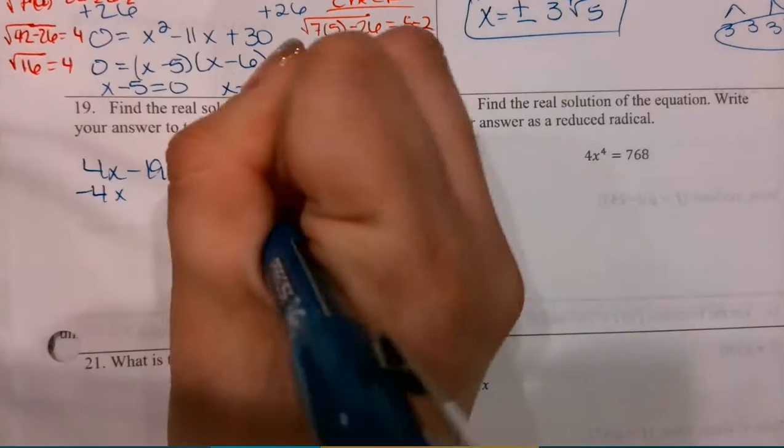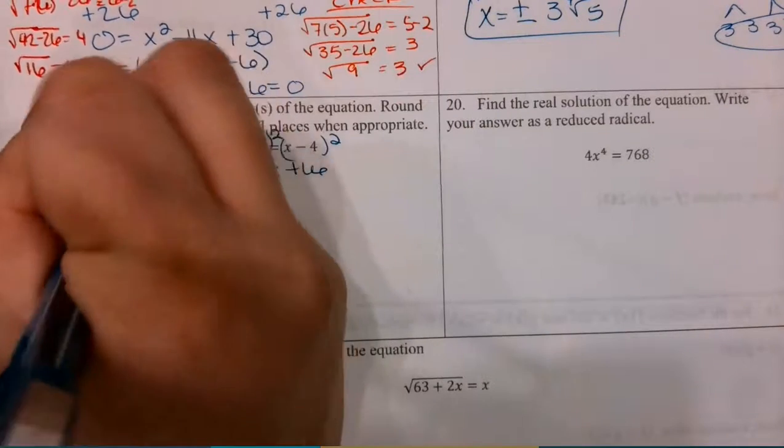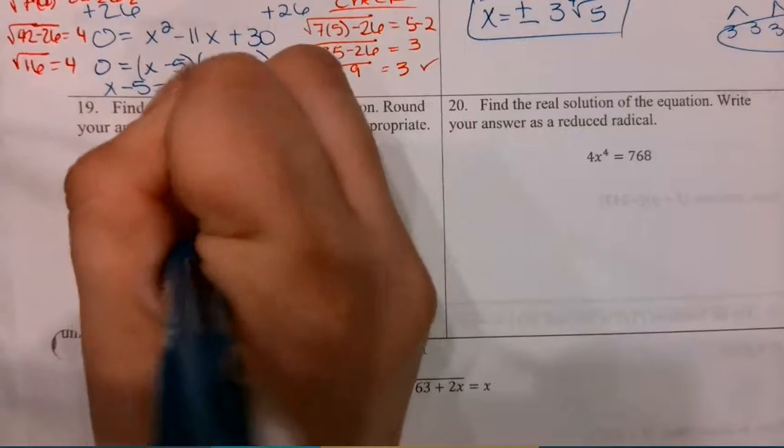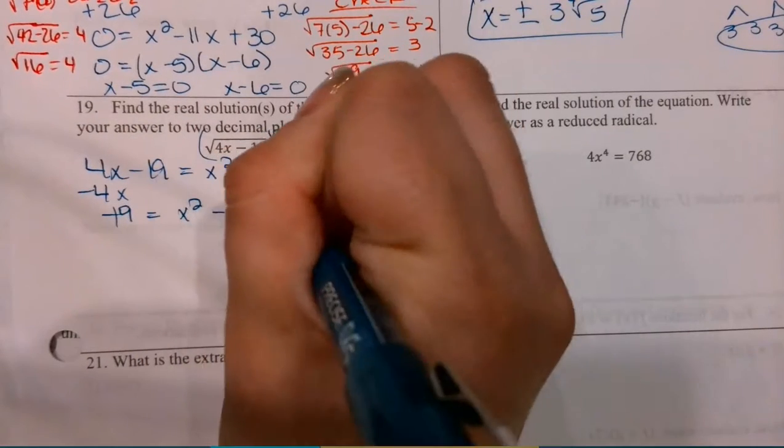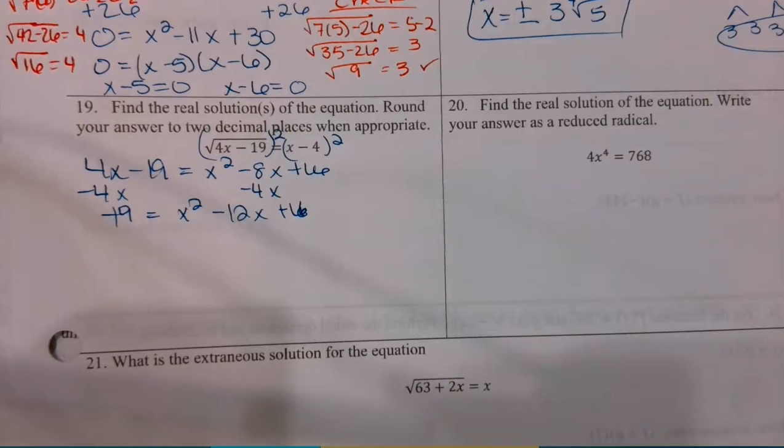I'm just trying to save room since I know I ran out last time. I want to move everything over to the same side, so I subtract 4x on both sides. I have negative 19 equals x squared minus 12x plus 16. Ugly 16. I gotta work that one out.